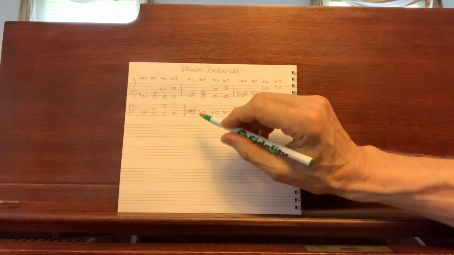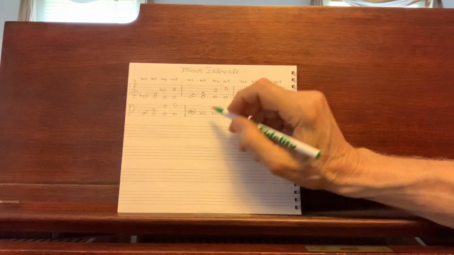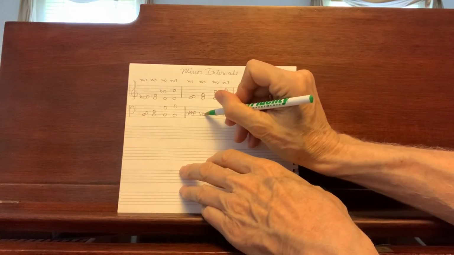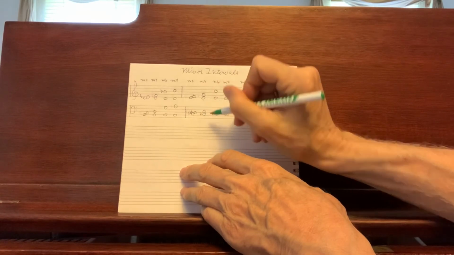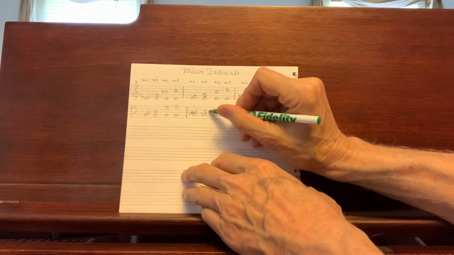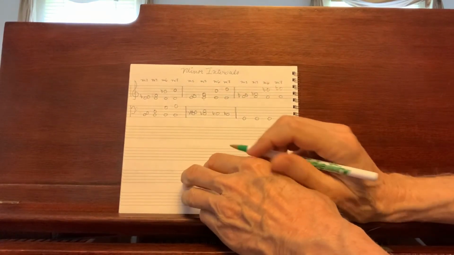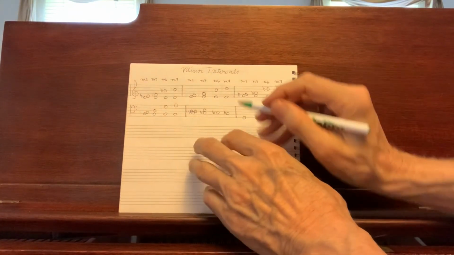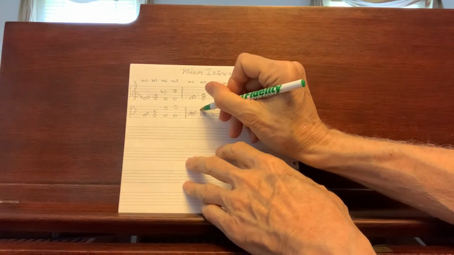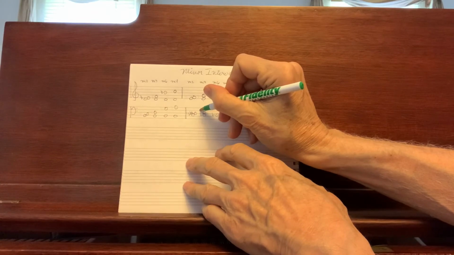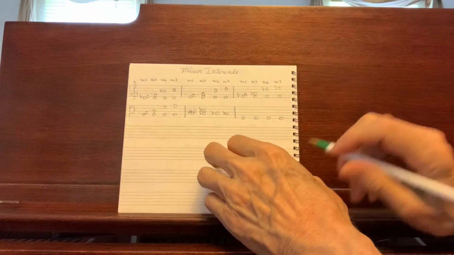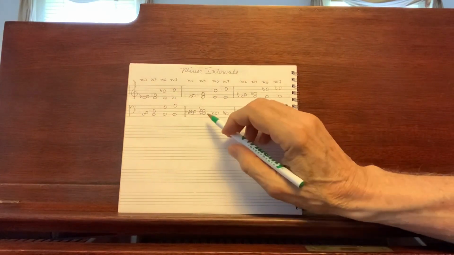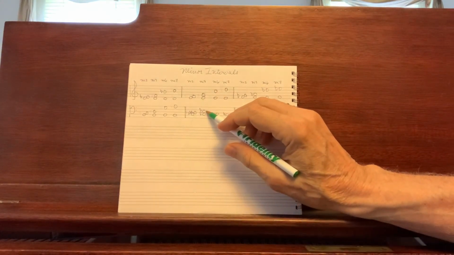All right, we need a minor third above C flat. So we go 1, 2, 3. It's going to be some kind of E. And what do we know about the C flat scale? And what is the third note? It's C flat, D flat, E flat. So we know that C flat to E flat is a major third.